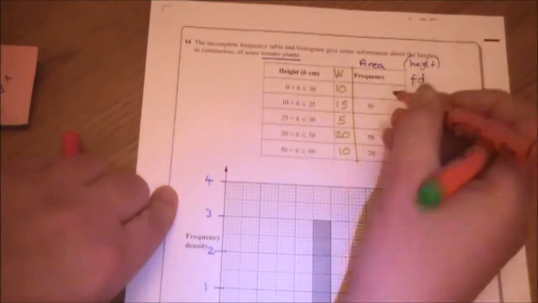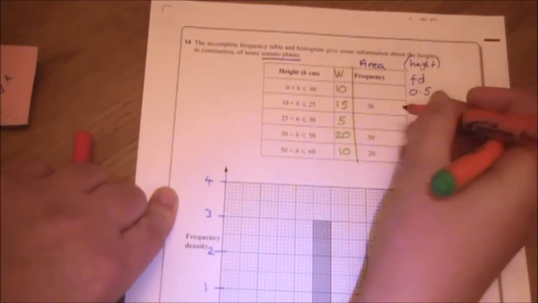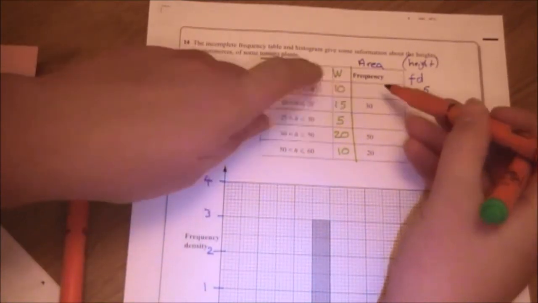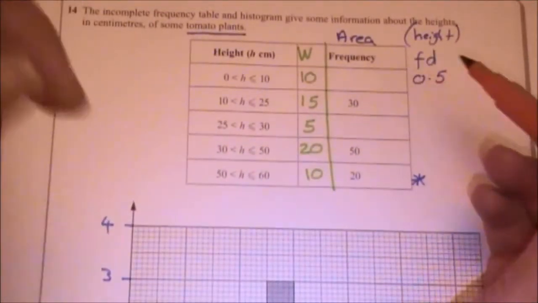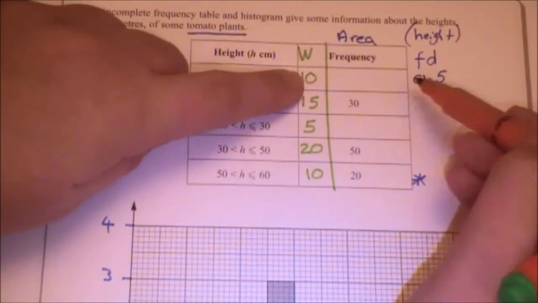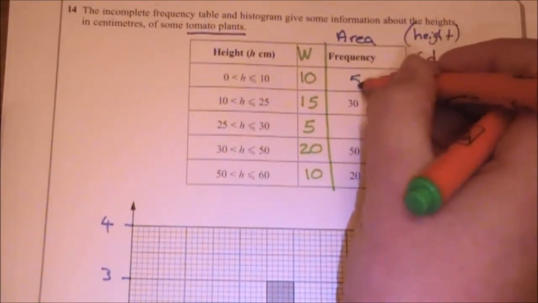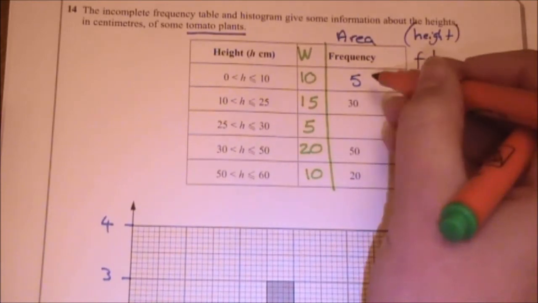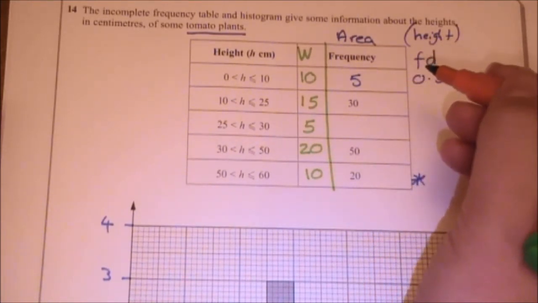So I'm going to put that information in my table. It's got a height of 0.5. Now, area is equal to width times height. So 10 times 0.5 is 5. So that bar has got a frequency or area of 5.